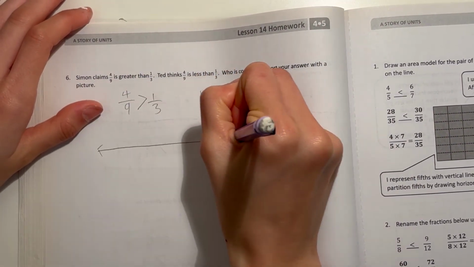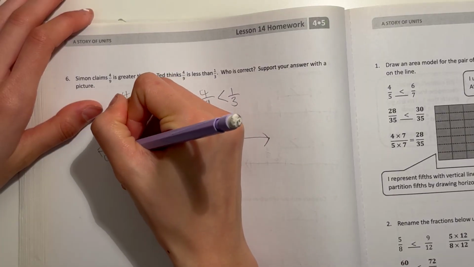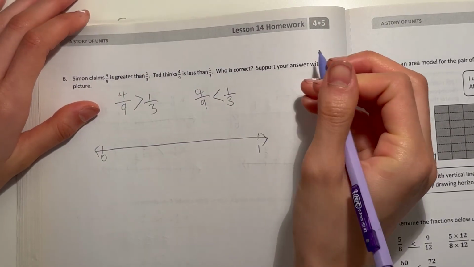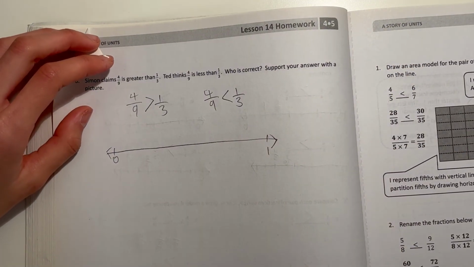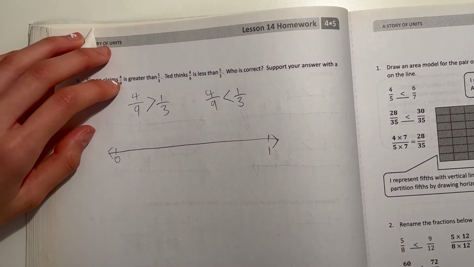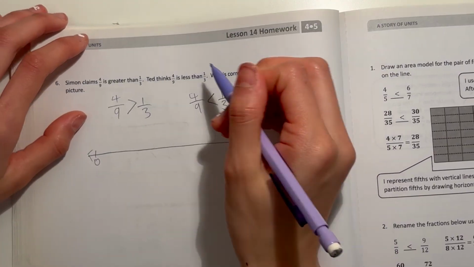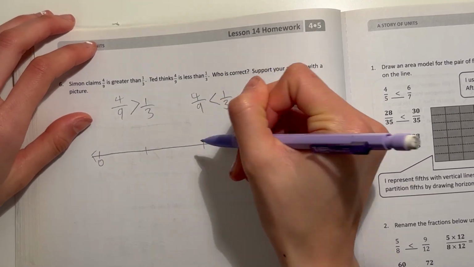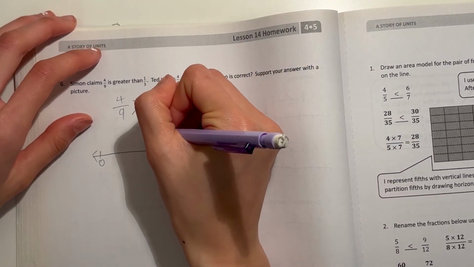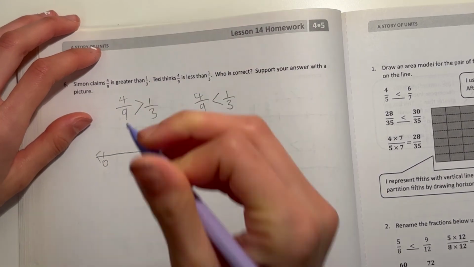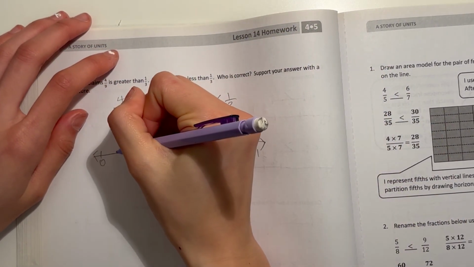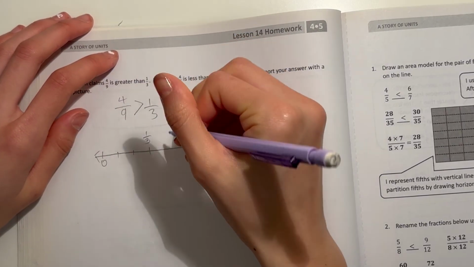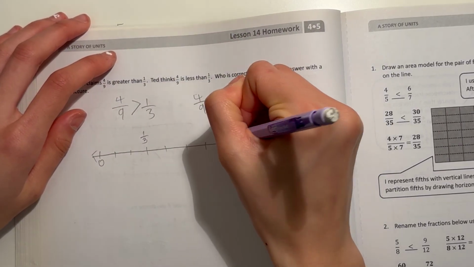I'm going to do a number line. So this is 0 and 1. And you don't have to do a number line. You can also do a tape diagram or another strategy, as long as you're showing your work. So first I'm going to split into thirds. 1/3 is right over here. And now to get to ninths, because 3 times 3 is 9, I'm going to split each section of thirds into thirds again.